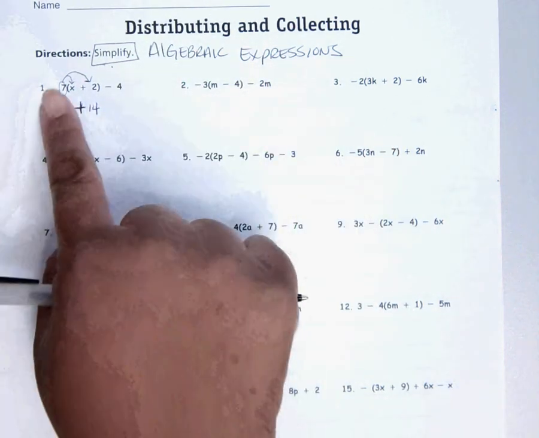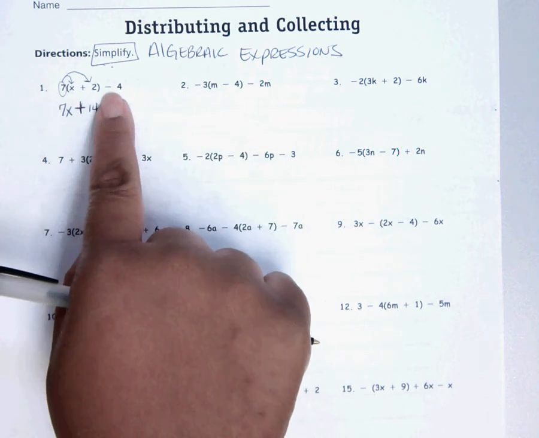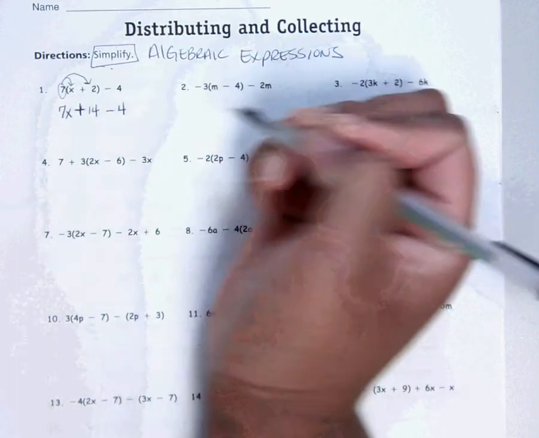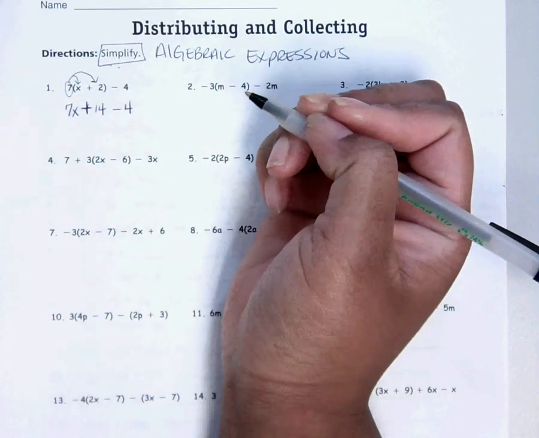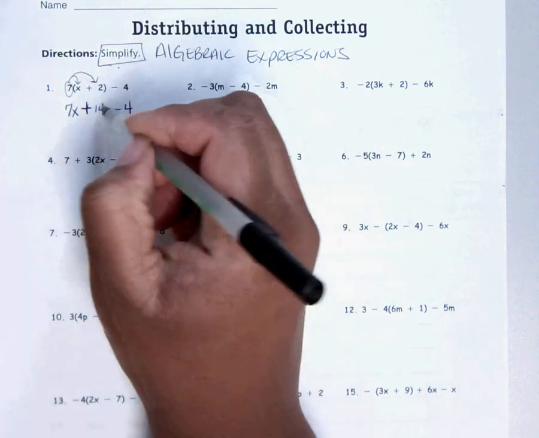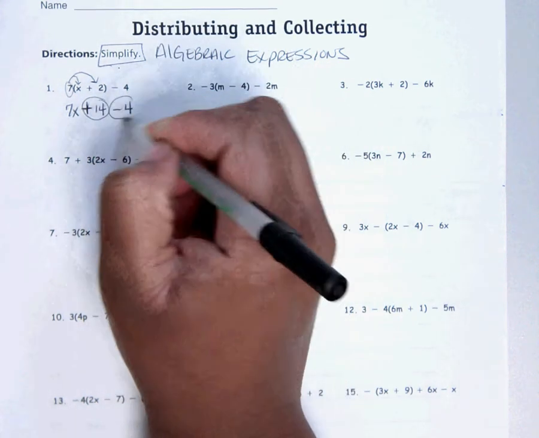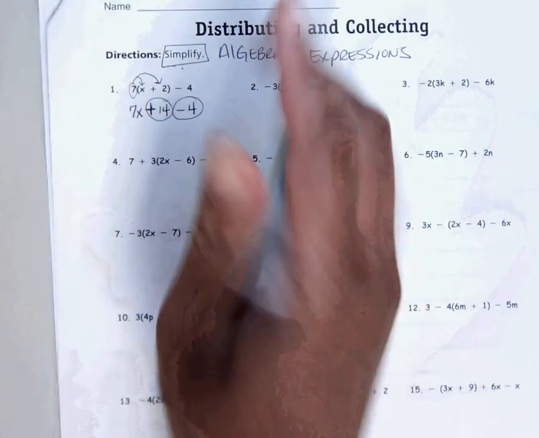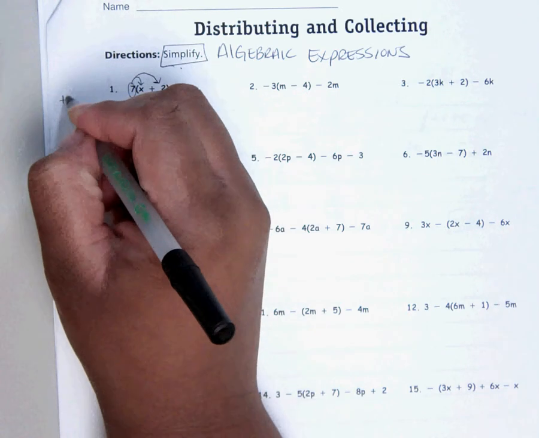Now, does the 7 go to the negative 4? No, because it is not in the parentheses. So now we ask ourselves, do you see any like terms that you need to combine? And I see them here and here. So what is 14 minus 4? It is 10. And if you need to practice, come over here and draw 14 plus signs.